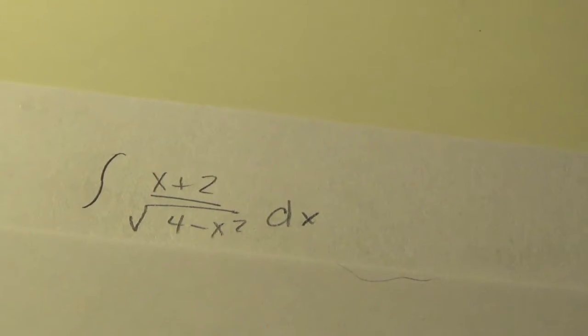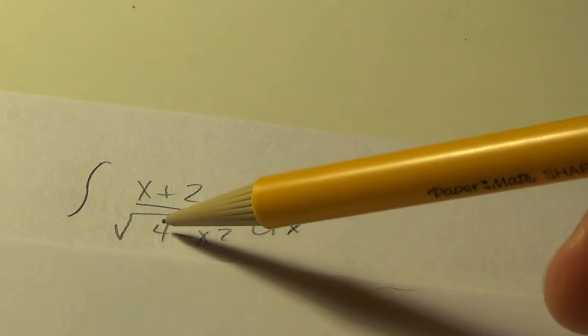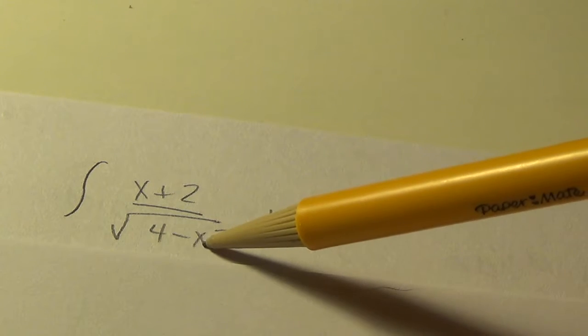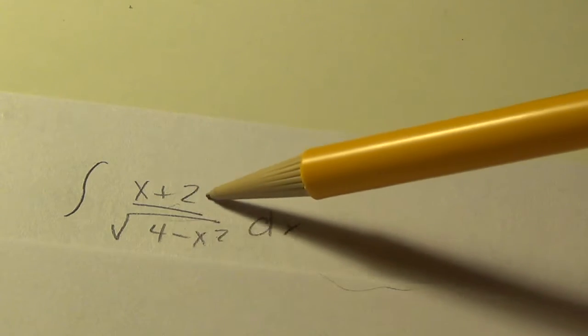All right, write down this one, and right off you can see that if we wanted an a squared minus u squared, our a would be 2 and our u would be x. But this x plus 2 is troublesome.